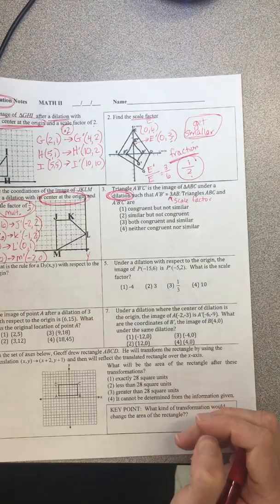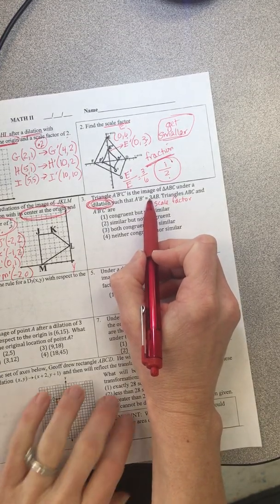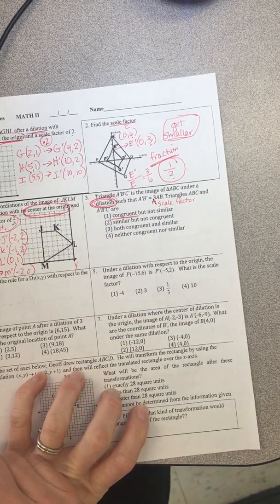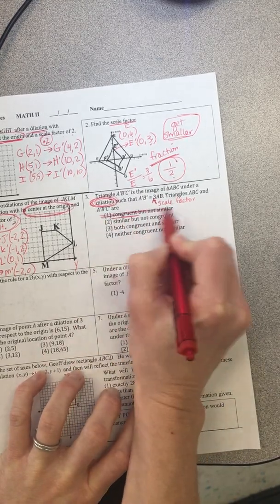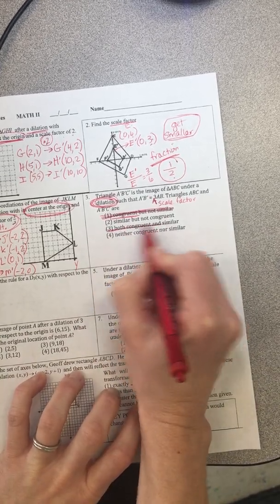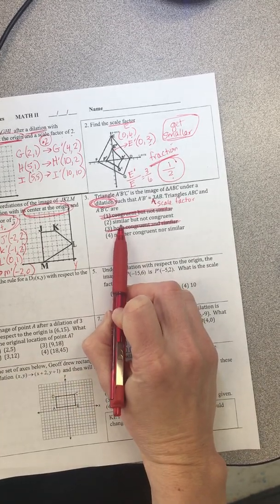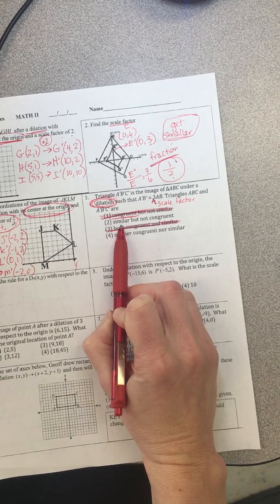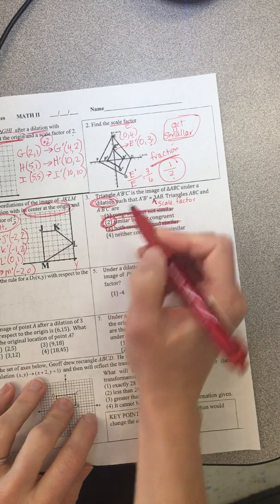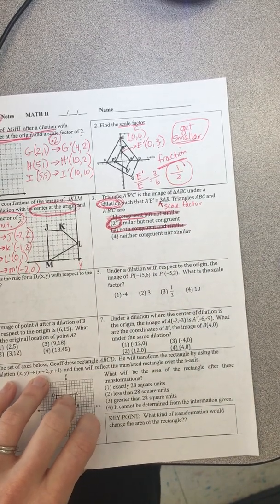All right, if I am multiplying something by 3, it's going to make it bigger. So are my two triangles going to be congruent? No, they will not be congruent. So I can mark out the first answer. Answer 3 also says they are congruent, okay? Similar means they're going to have the same what? Shape. Will they still keep the same shape? Yes, they will. So they will be similar but not congruent. Okay, similar means they'll have the same shape.